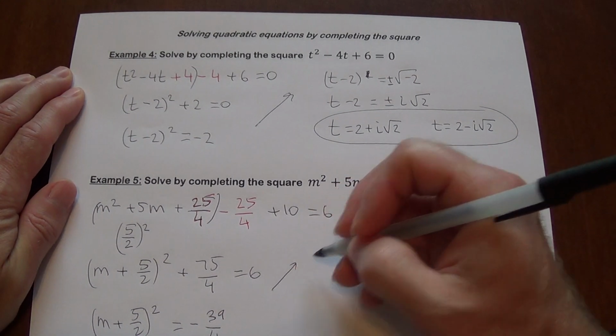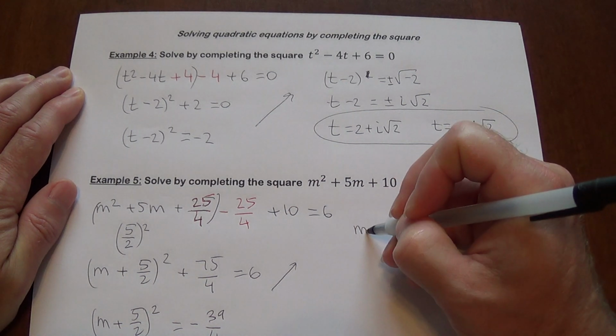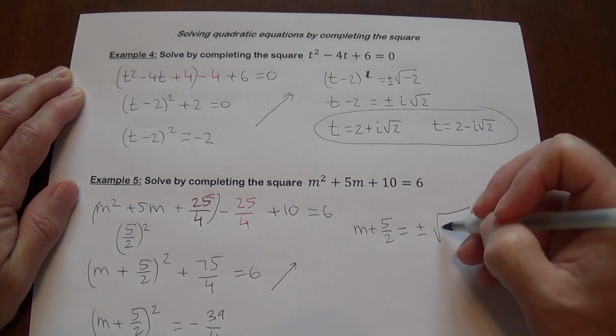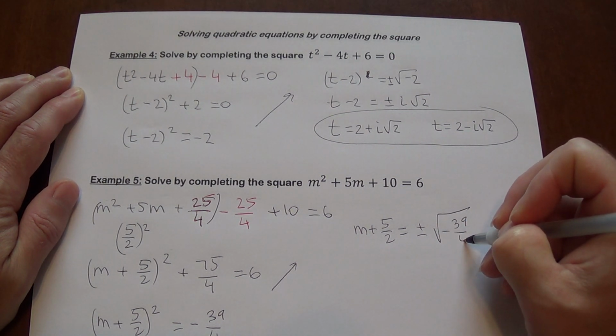So continuing here, m plus 5/2 equals plus or minus square root of negative 39/4.